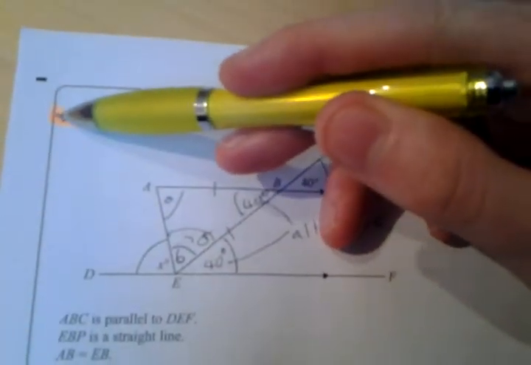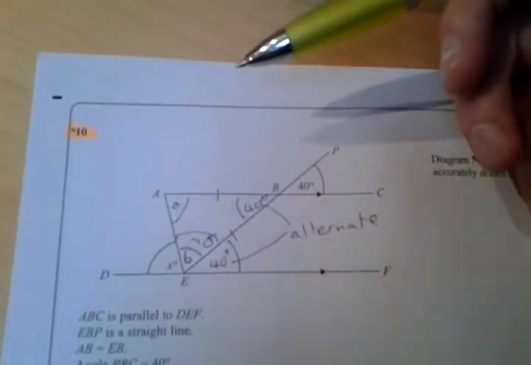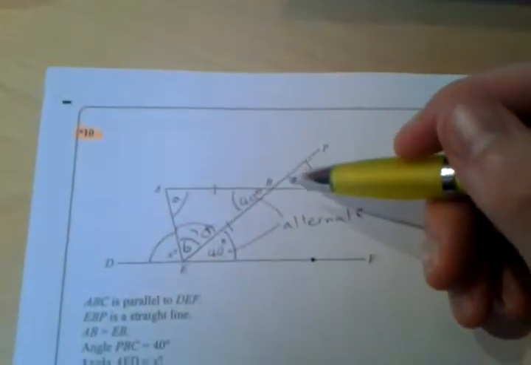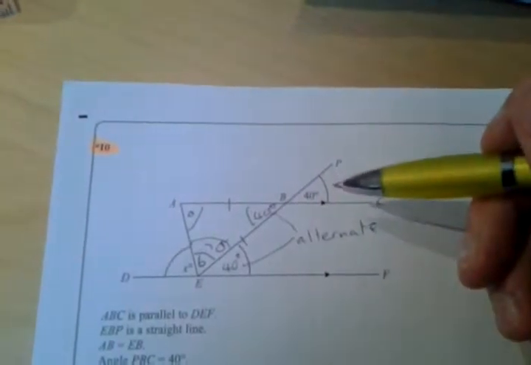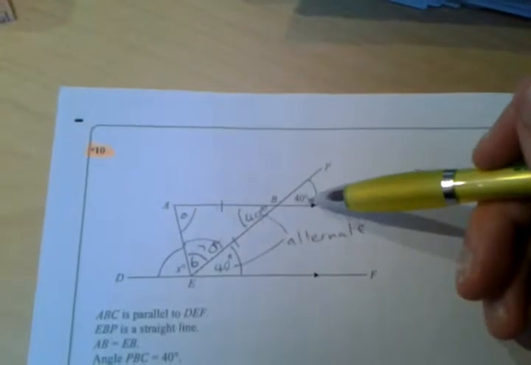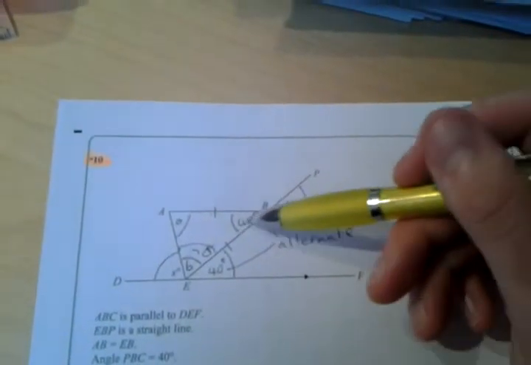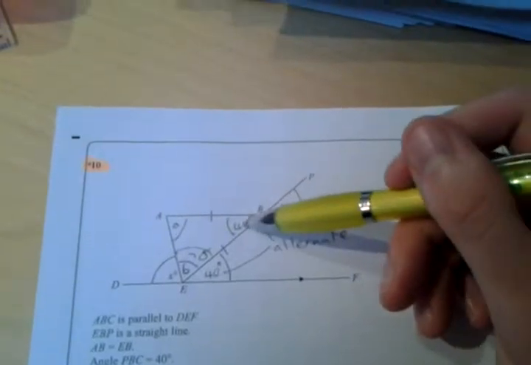Again, the first thing to note on question 10 is that it's got a star next to it, so I need to include a couple of sentences to explain my working. So, a lot of people knew what the correct angles were here, but didn't use the correct mathematical reason to why. The first thing most people labelled on was this being 40 degrees. That is correct, but I then need to give a reason for that.